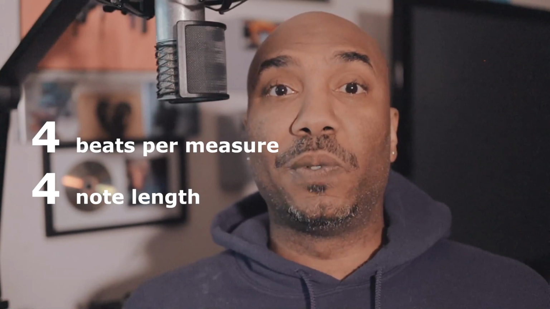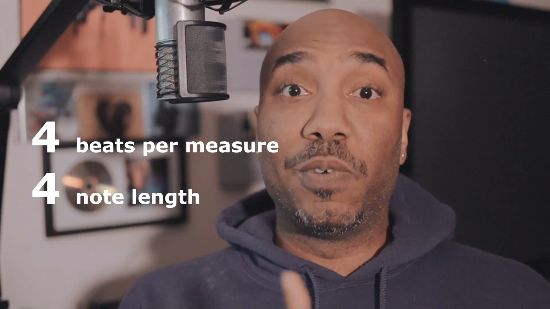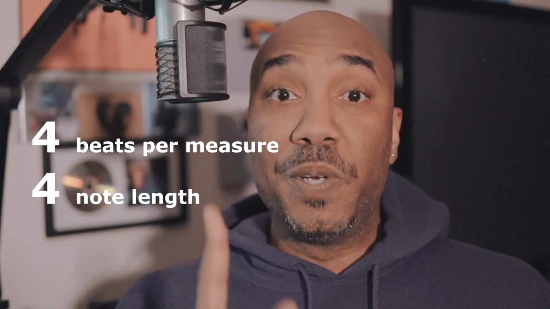So what is a time signature? Time signatures are represented by two numbers. The most common time signature is 4/4. What that means is 4 beats, which is the first number of 4/4, and then the note length, which is a quarter note basically. So that's the note length. The 4/4 would be like this: 1 2 3 4, 2 2 3 4, 3 2 3 4, 4 2 3 4. That's how you would count a 4/4.